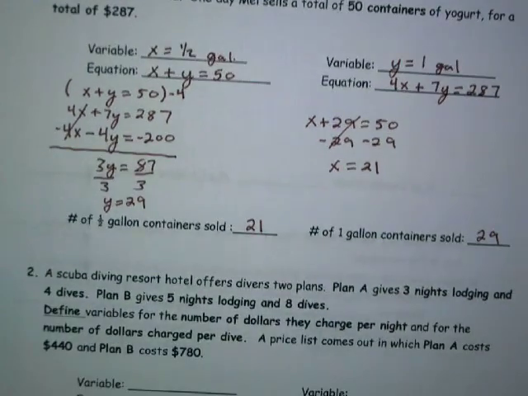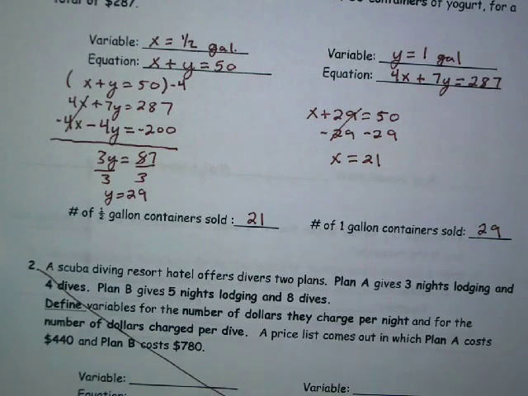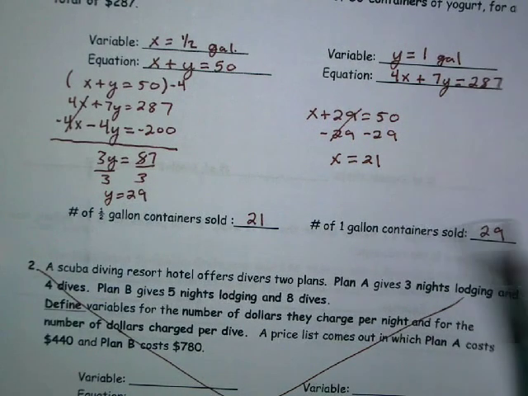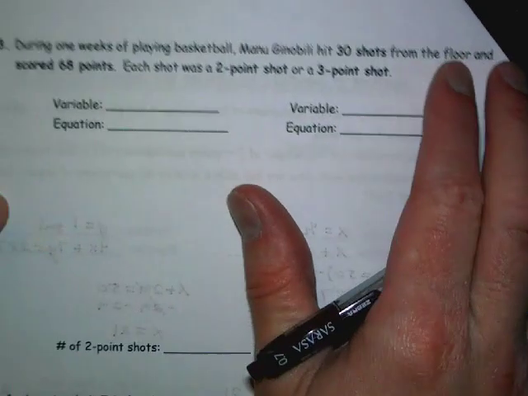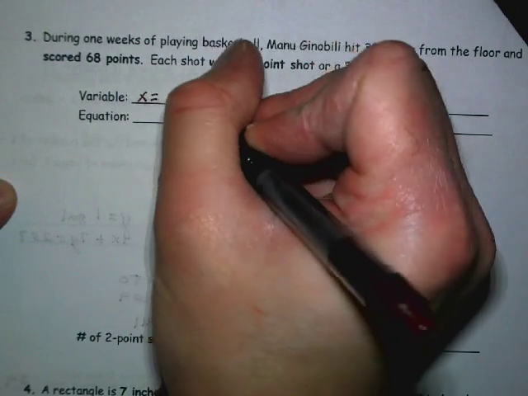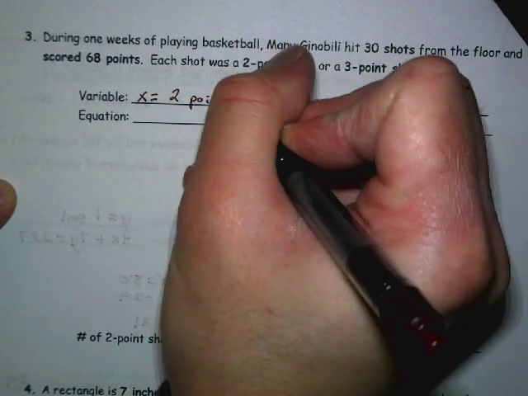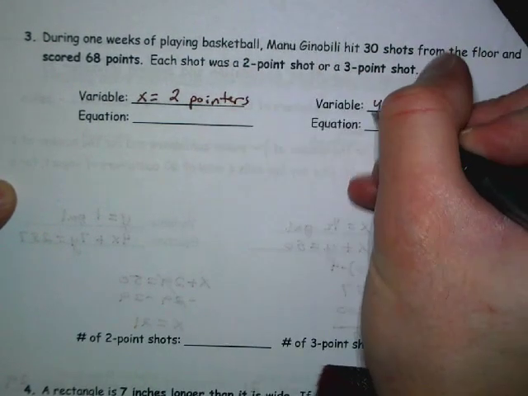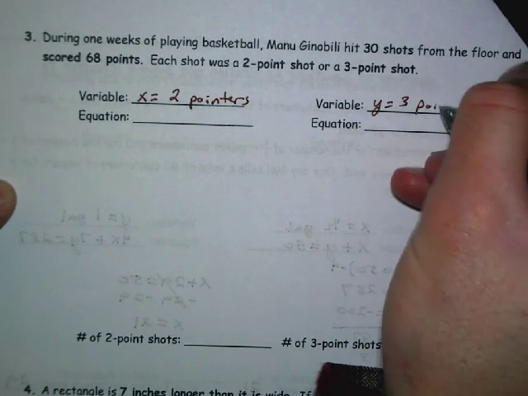Okay, skipping down to, actually number 2 we were going to skip. I don't like that problem, so we're going to move on to the third one. It says, during 1 week of playing basketball, Manu Ginobili hit 30 shots to the floor and scored 68 points. Each shot was a 2-pointer or a 3-point shot. So there's our two variables. Let's say X is 2-pointer shots, so 2-pointers. Let's say Y is 3-pointers.